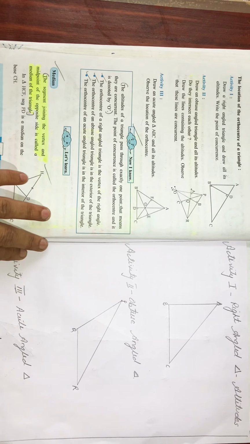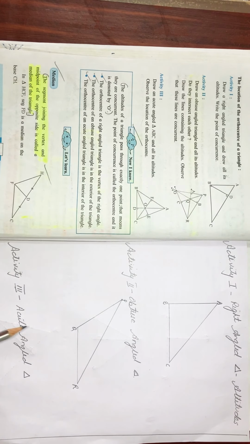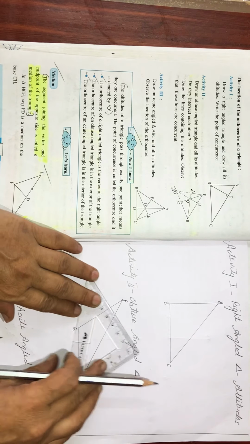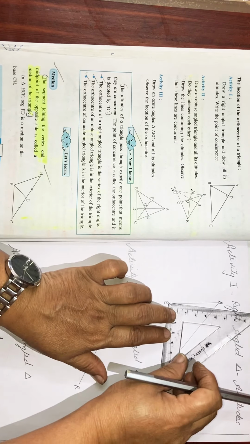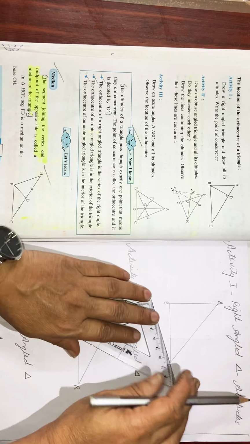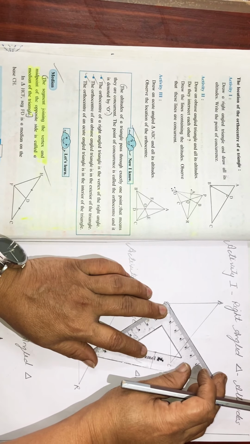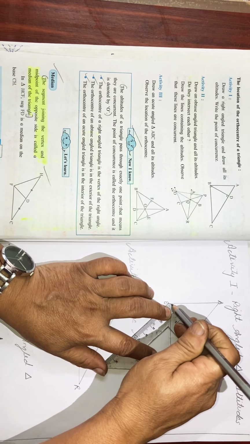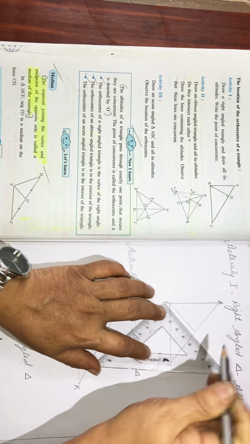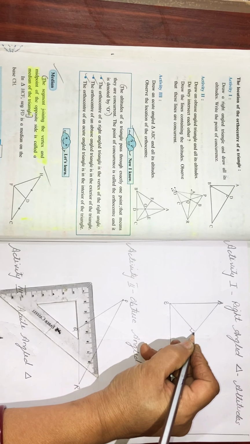So for this point B, this is the altitude, perpendicular to the opposite side.